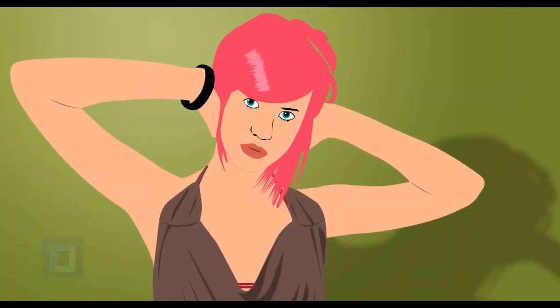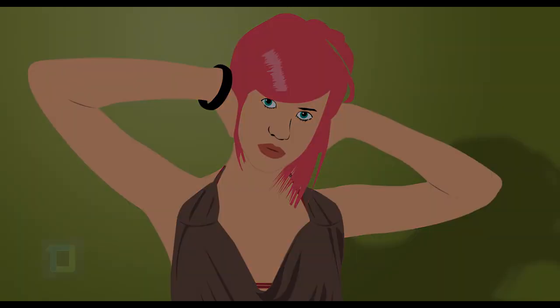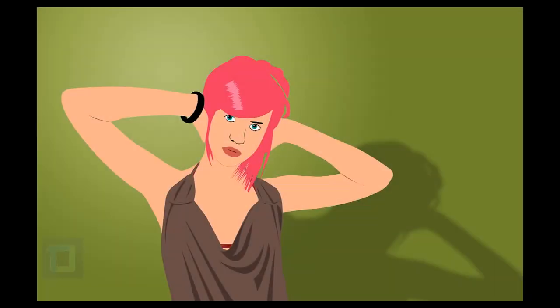In this tutorial, I'm going to show you how you can create a vexel portrait, also known as a cartoon effect, using Photoshop. So let's get started.